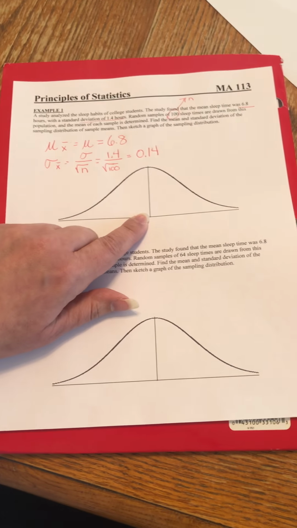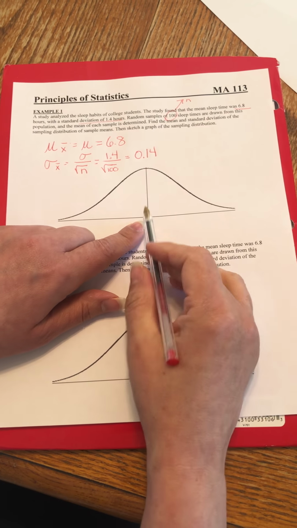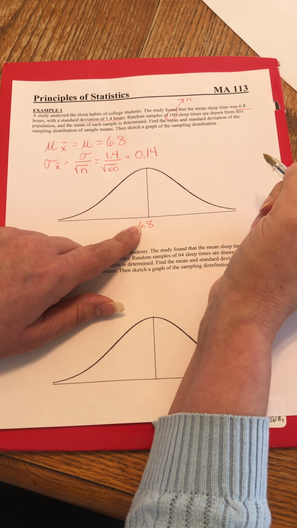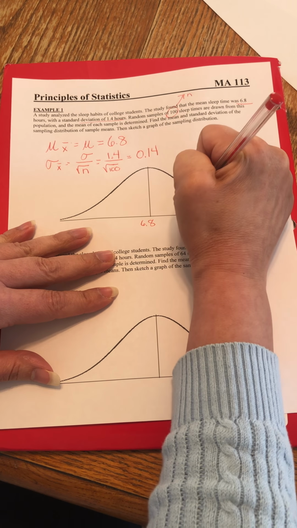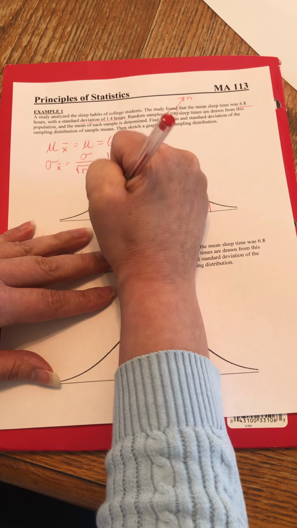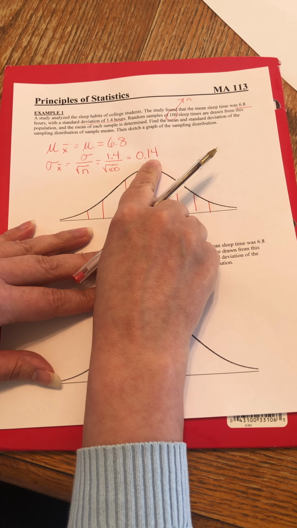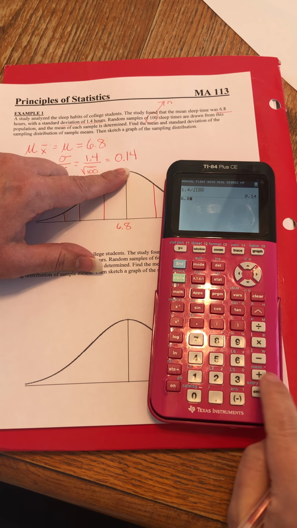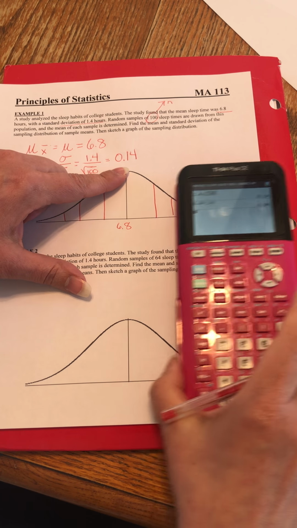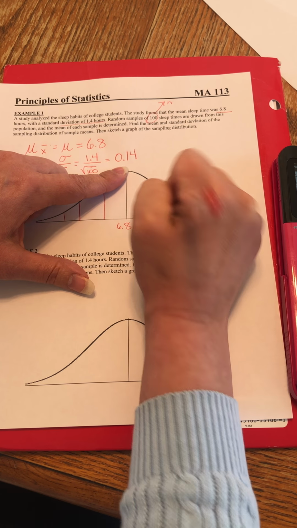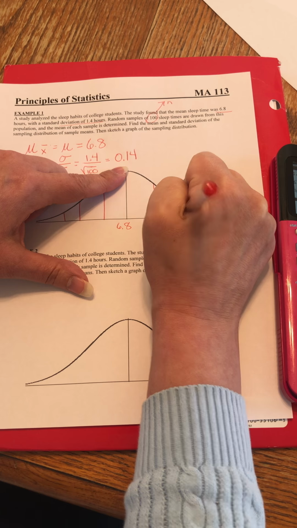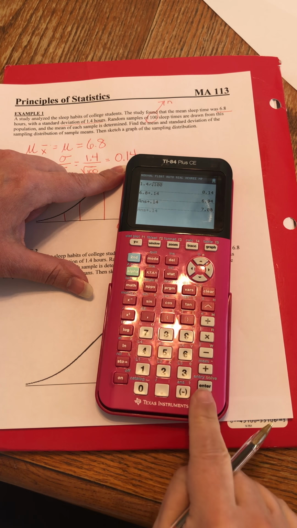Now, how do I draw a picture of this? Remember the bar in the middle. The line in the middle is the mean, which is 6.8. Then we go up 1, 2, 3, and the new width of our bar is 0.14. So 6.8 plus 0.14 is 6.94. Add 0.14 again, this bar would be 7.08, and add 0.14 again and get 7.22.